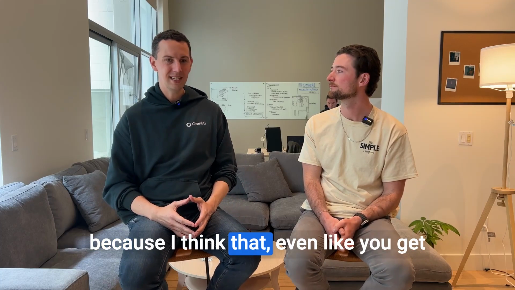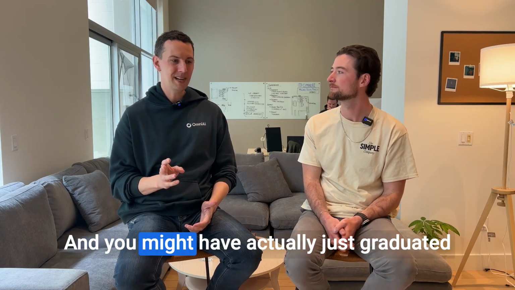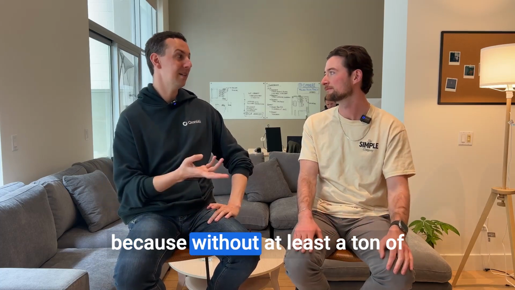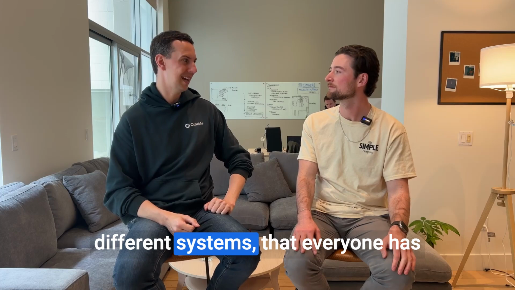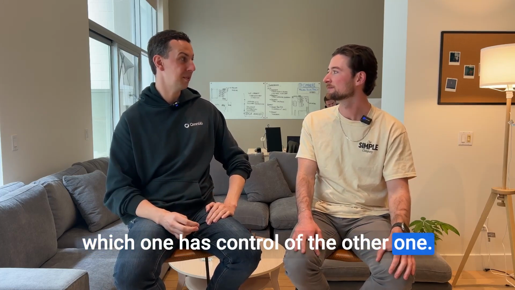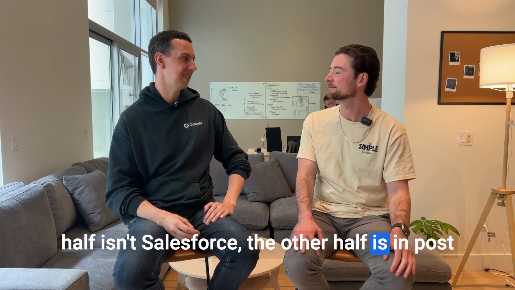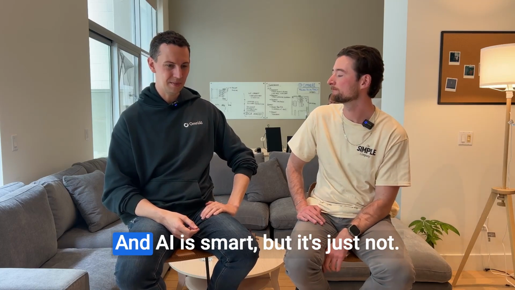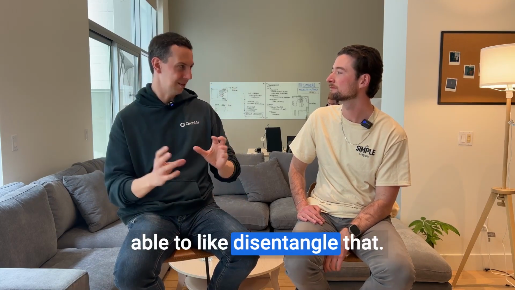Because once you get to 15, 25 people, you might have graduated out of ever being able to fix it without a ton of change. You'll have 45 different systems that everyone has access to, and no idea which one has control of the other. Half your data is in a database, the other half is in Salesforce, the other half is in PostHog or some analytics platform. AI is smart, but it's just not at the level of being able to disentangle that.